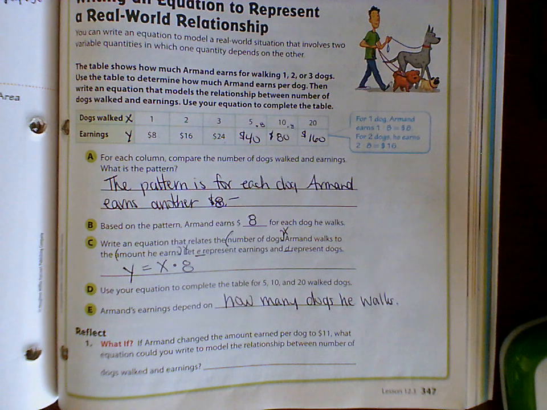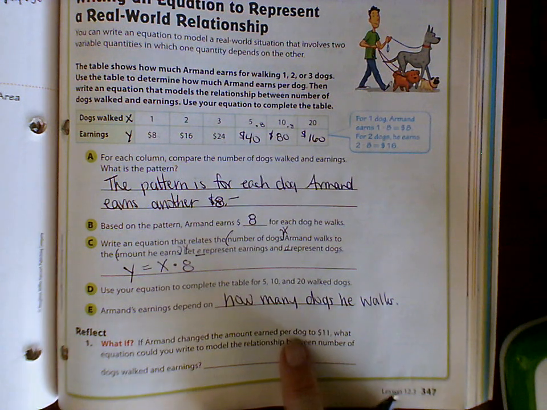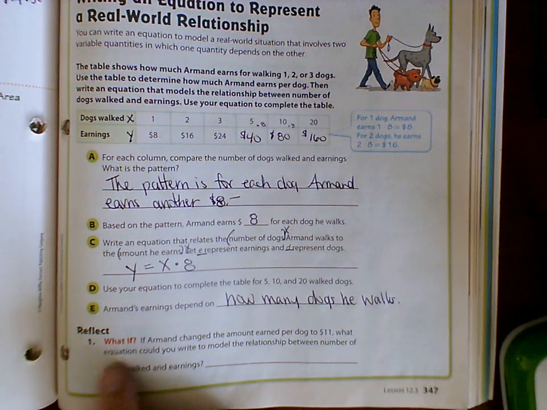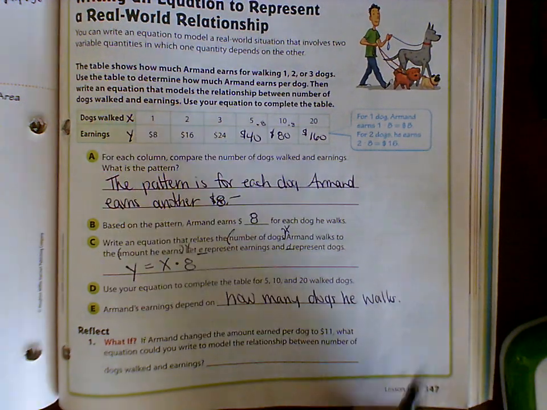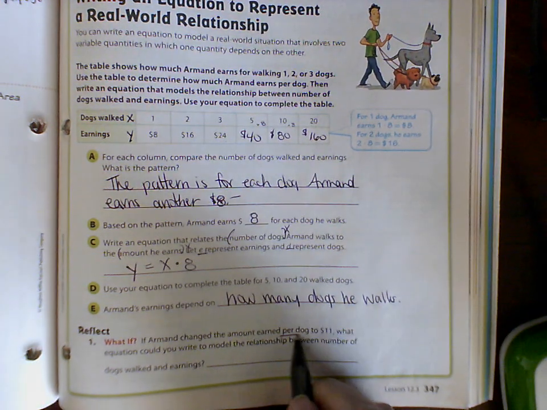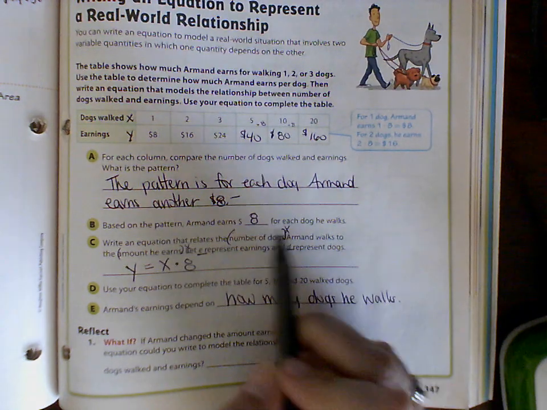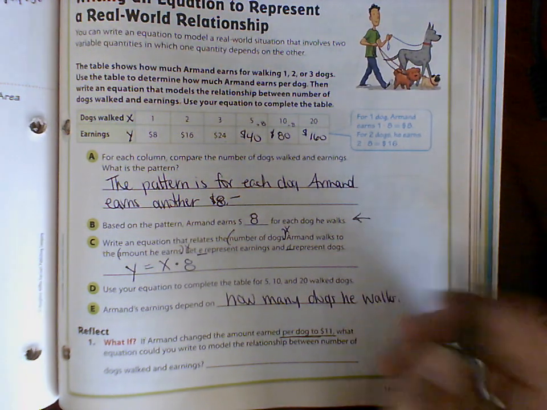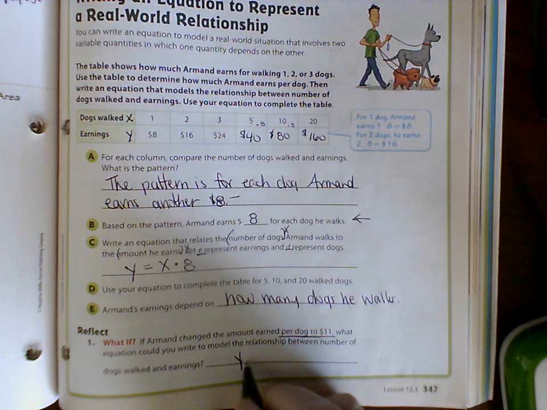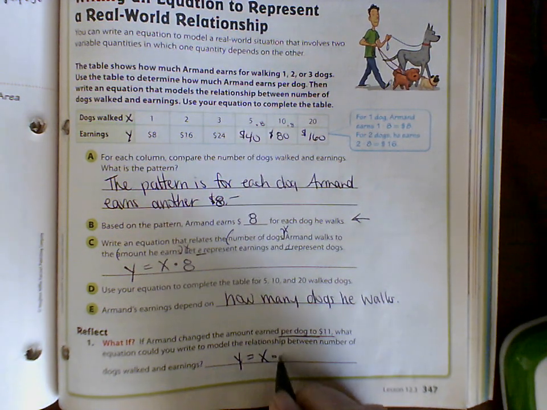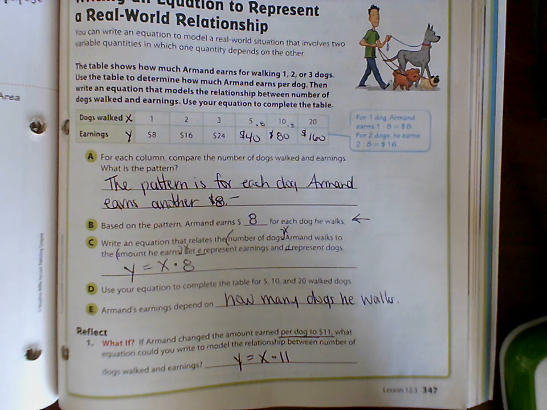Okay, if Armand changed the amount earned per dog to $11, what equation could you write to model the relationship between the number of dogs walked and the earnings? So what's changing? The amount per dog. Well, up here, the amount per dog was $8, right? So we're going to use this same equation, and we're going to change it to 11. Easy enough?